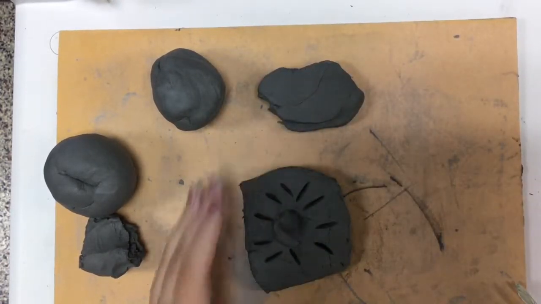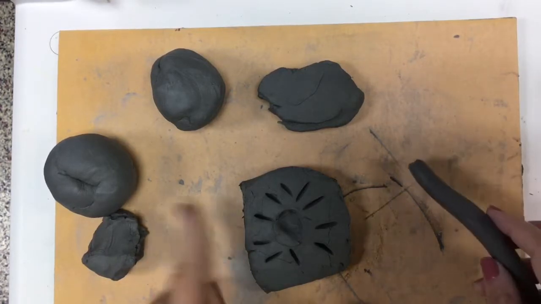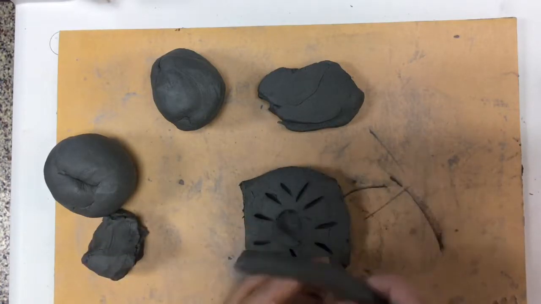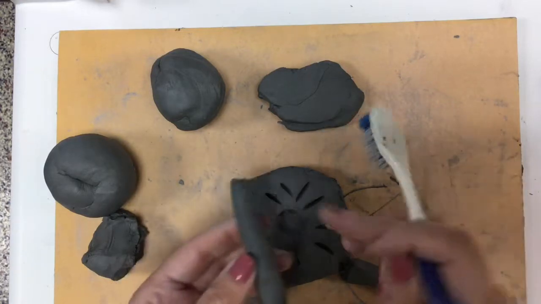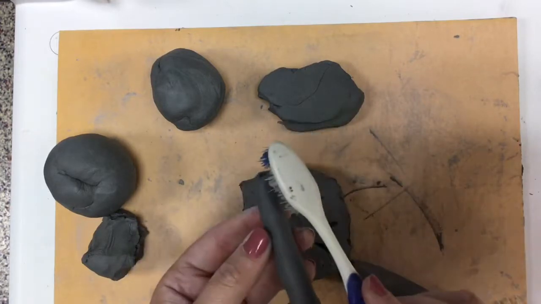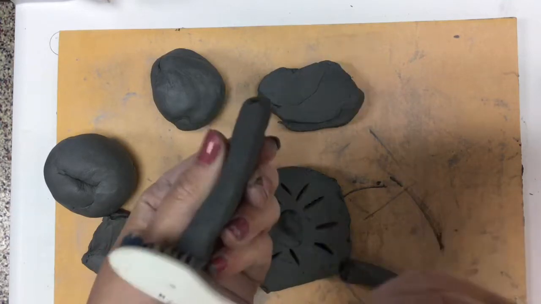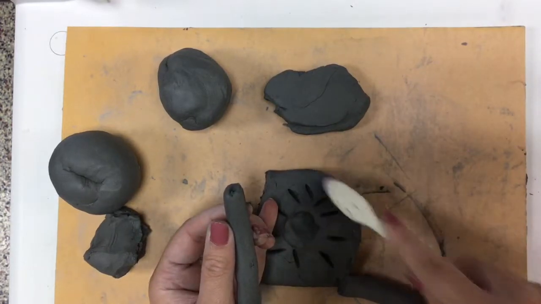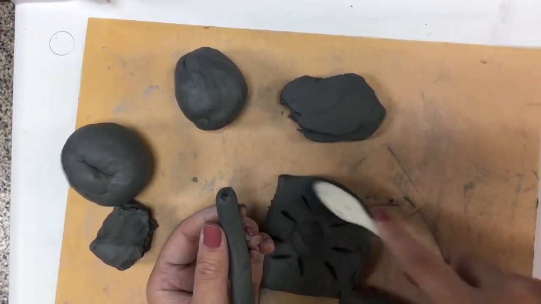So another strategy we might use to build with clay is attaching pieces of clay to other pieces of clay. So if I wanted to attach my coil to my slab, what we're going to do is first we need to score. So that means that we've got to rough up the surface of our clay so it sticks together. And we can use a toothbrush. So I'm going to scuff, scuff, scuff up my clay to score it. I'll also scuff up the piece I want to attach it to. So I'm going to scuff up and score both of my pieces.